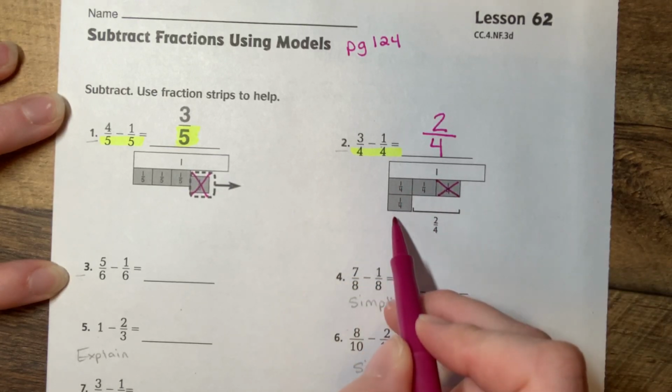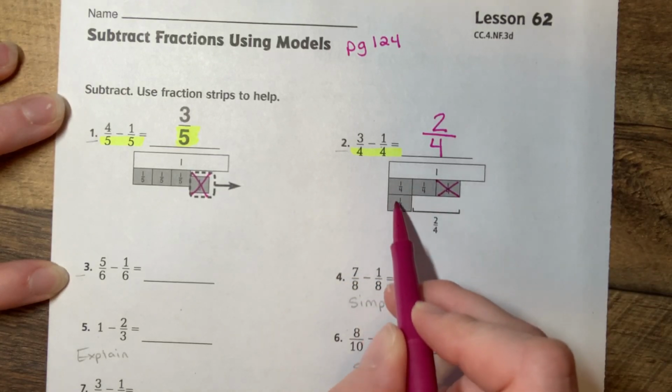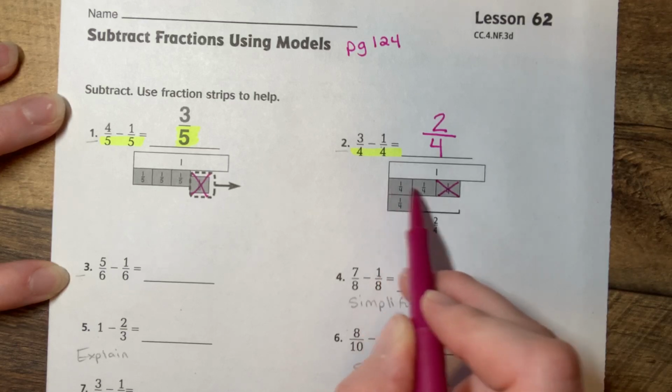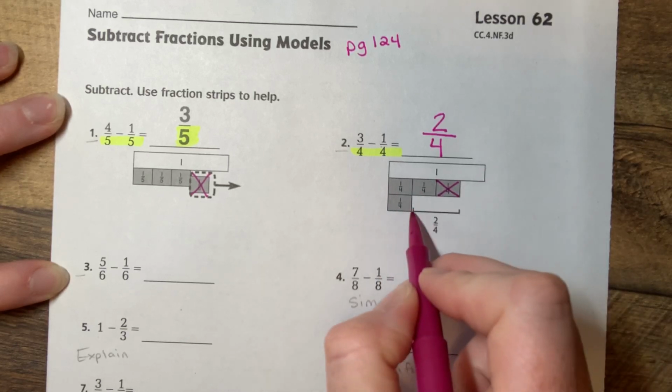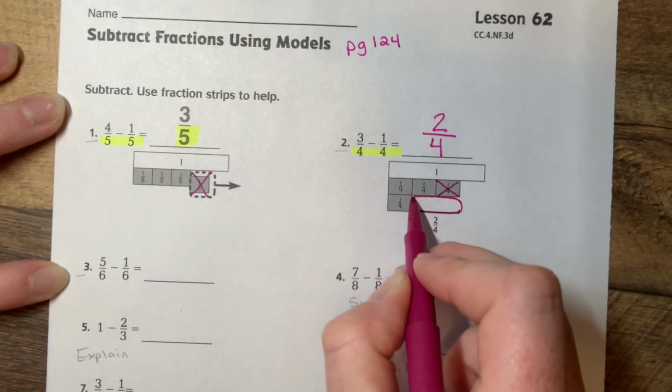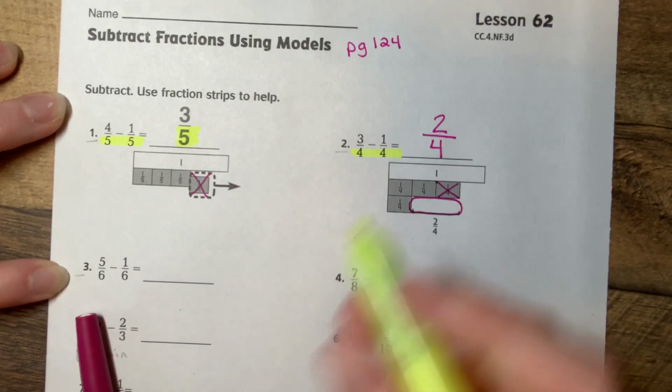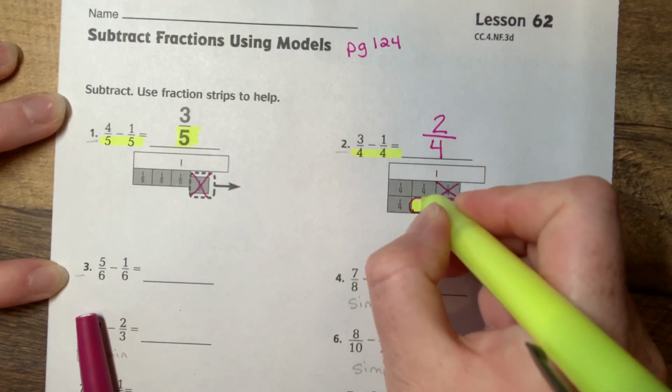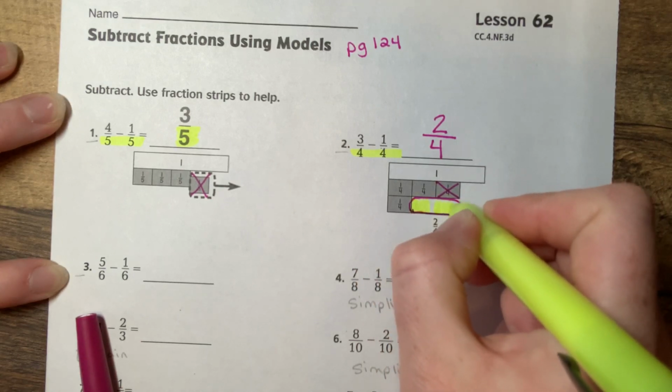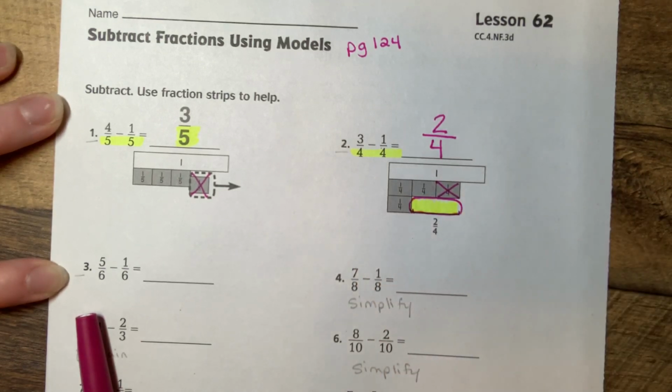Or this model is trying to show you that what is the difference between 3/4 and 1/4? The difference is this space right here, which is made up of 1/4 and 2/4. So that's what this model is trying to show you.